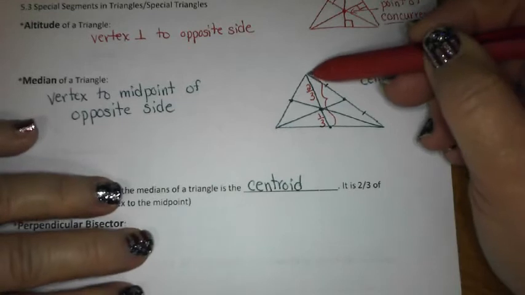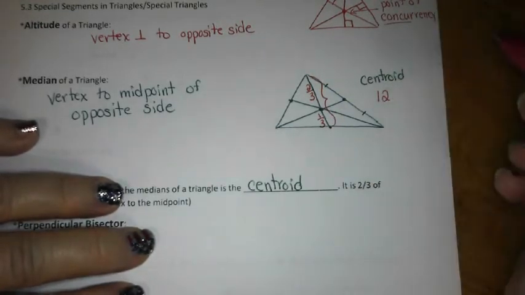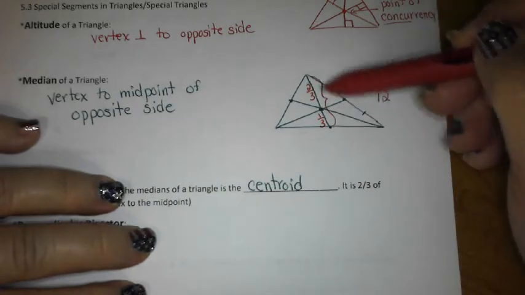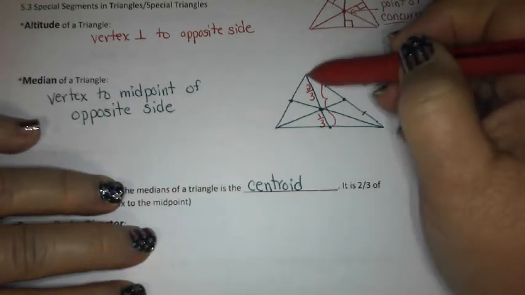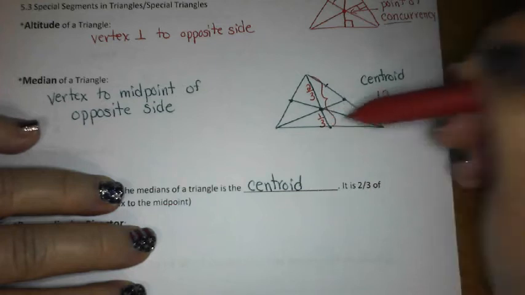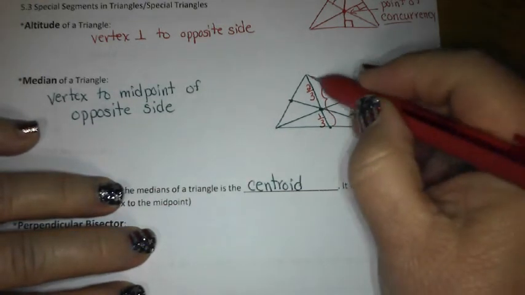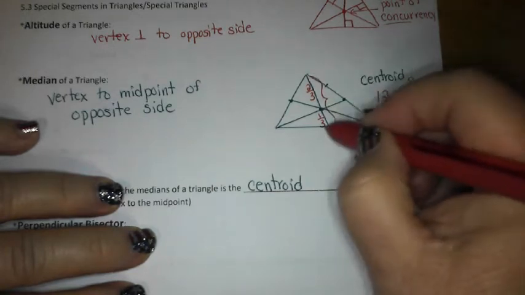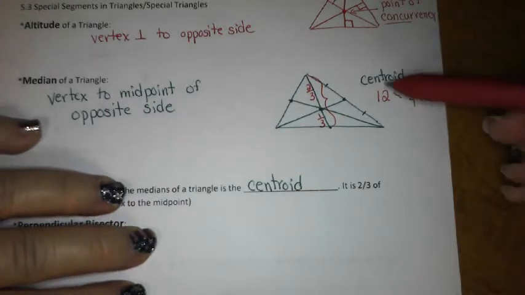If I told you the entire median was 12, then we know it's cut into 2/3 and 1/3. So what we do is we divide by 3, and we give 2 of those parts to this longer segment and 1 of those parts to the shorter segment. So 12 divided by 3 is 4. So 2/3 would actually be 8, and the 1/3 part would be 4. So they add up to 12.